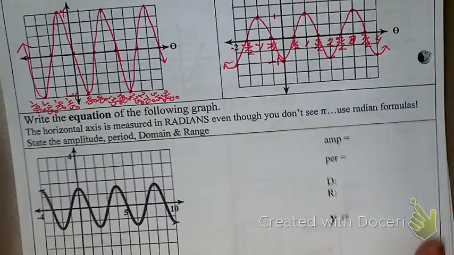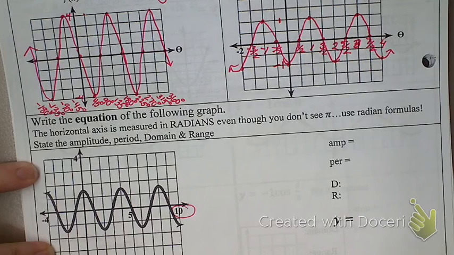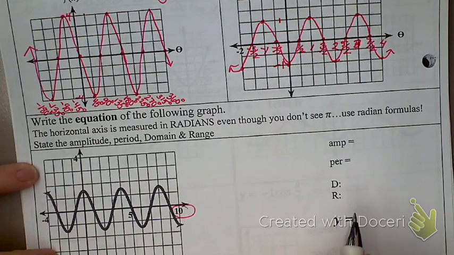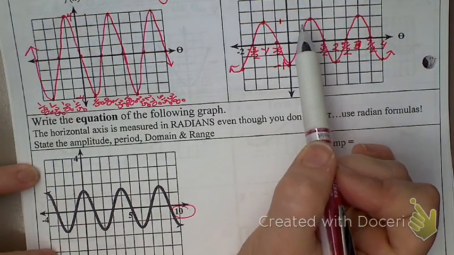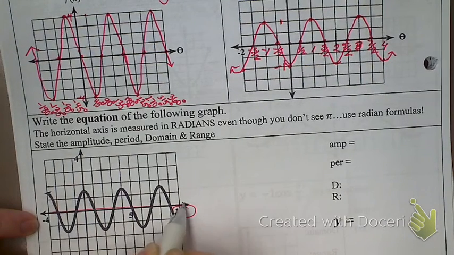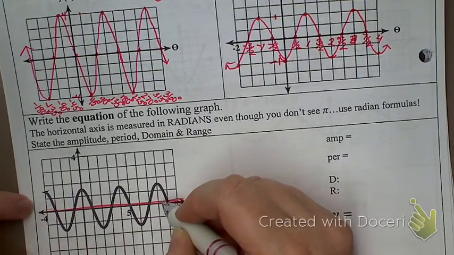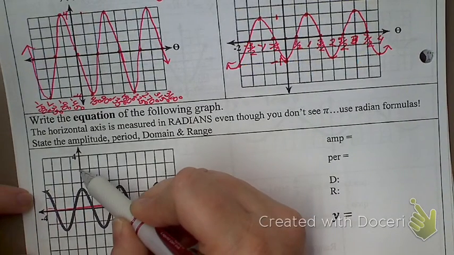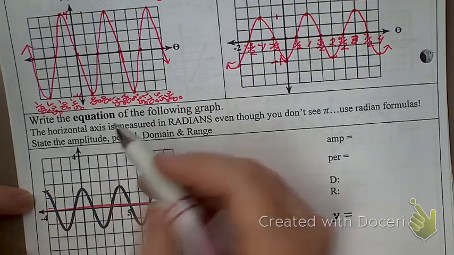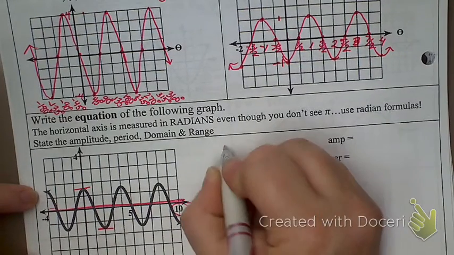All right, the last problem we're going to do is write an equation. The horizontal axis is measured in radians even though you don't see a pi. So that's going to be interesting because that's just like the one that I had above here. So first thing I want to notice, if this is the midline going right through on the x-axis, it looks like at any point, let's see, 1, 2, 3, 4, it looks like it's going up about 1.5 and going down about 1.5. So I'm going to say that my amplitude is 1.5.